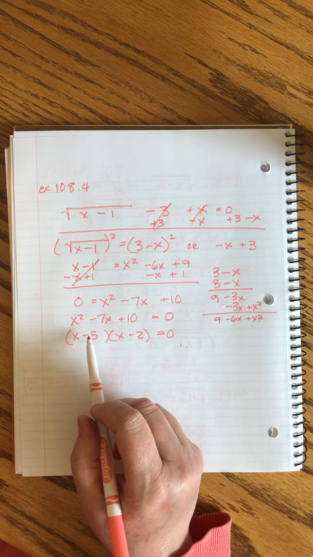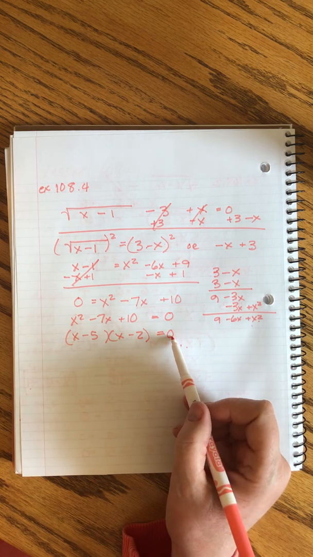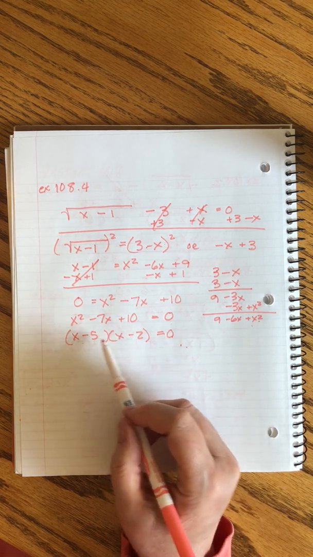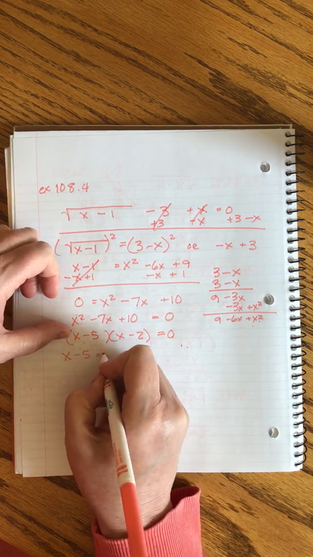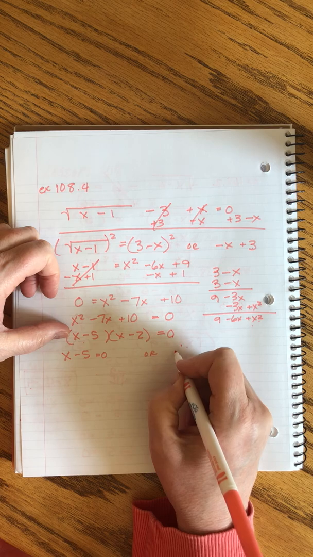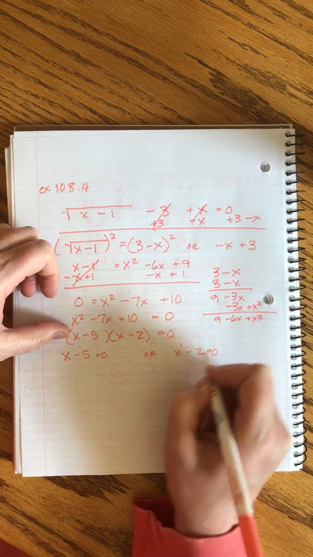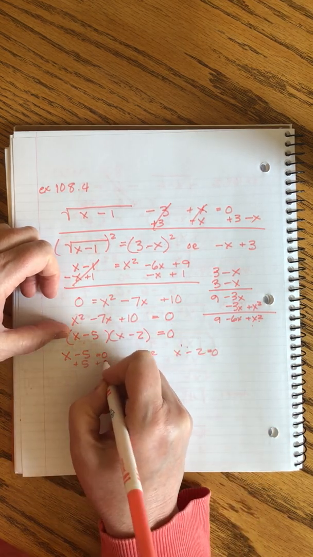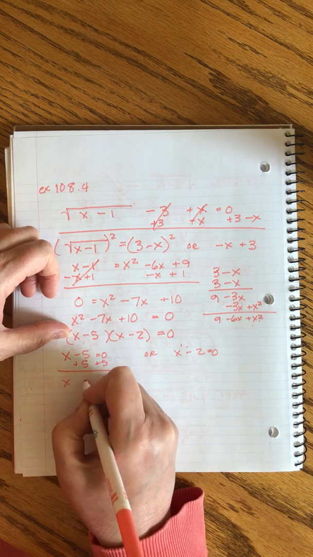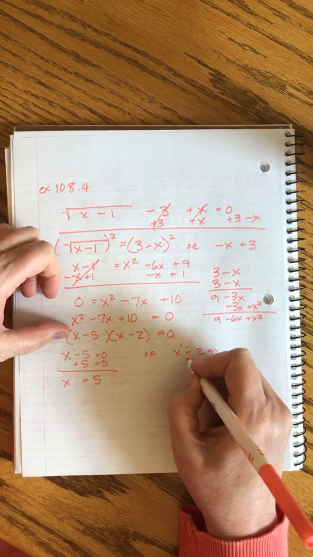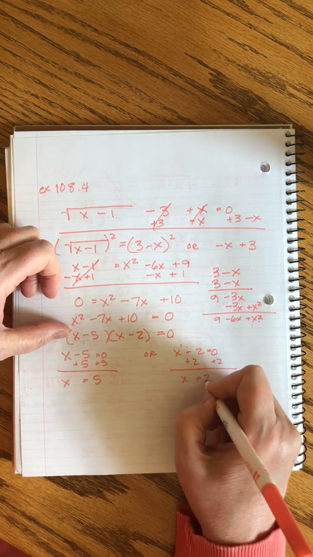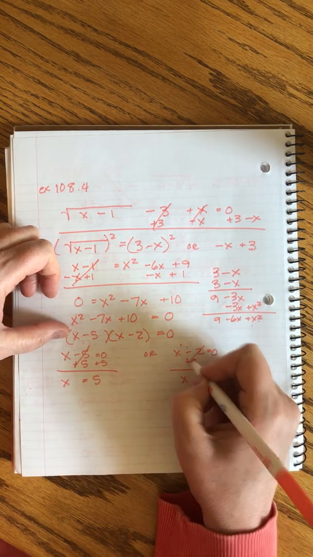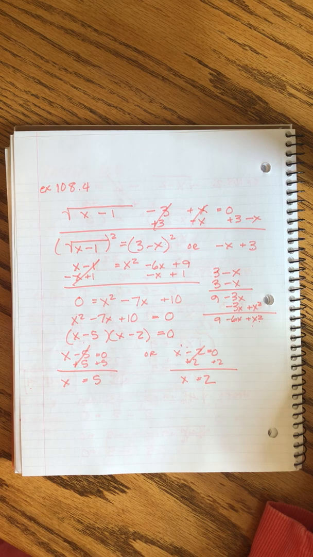Our zero factor theorem tells us that if 0 is the product, then 0 has to be one of the factors. So either x minus 5 equals 0 or x minus 2 equals 0. So x either equals 5 or x equals 2. And then we have to check them both.